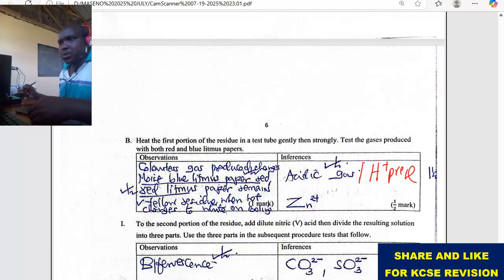Then the yellow residue when hot changes to white on cooling. If the residue is yellow when hot and white on cooling, that is zinc oxide. That's how it behaves. Therefore, you don't write zinc oxide here, you only give the ions present. Therefore, it is zinc 2 ions present, because the compound is zinc 2 oxide, obviously.